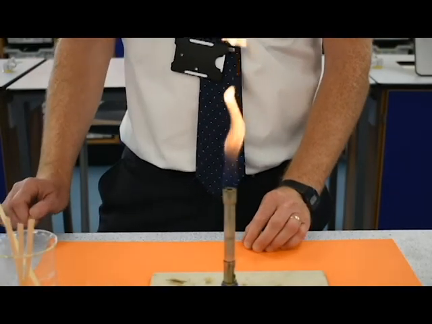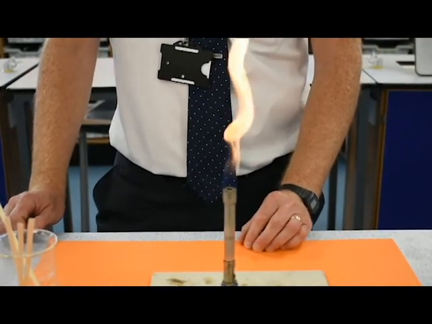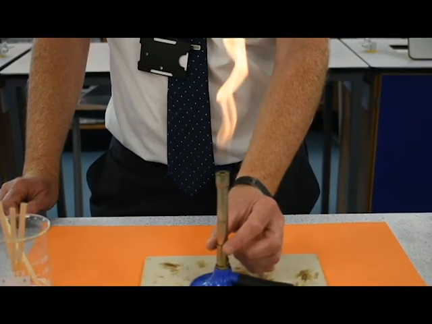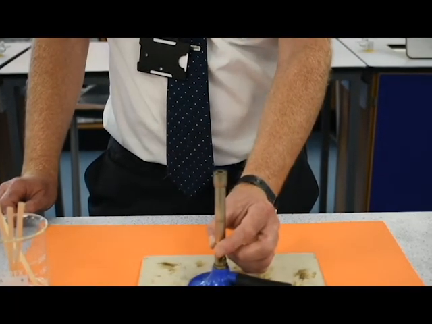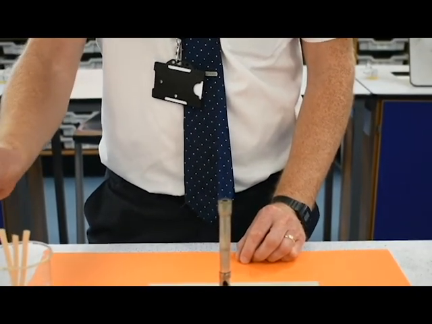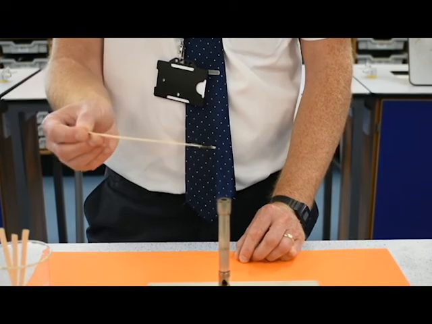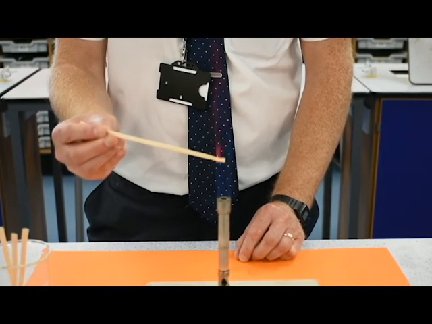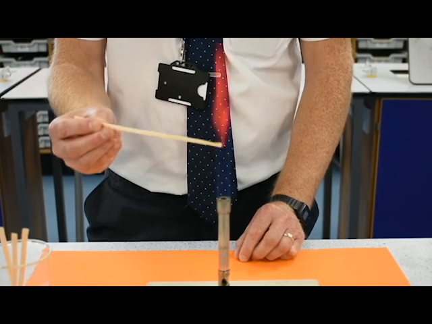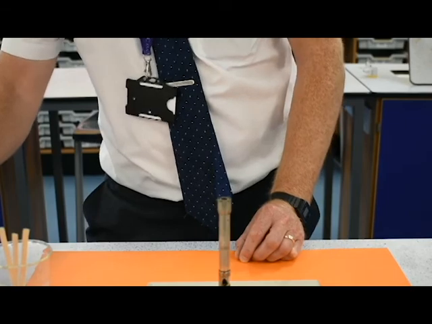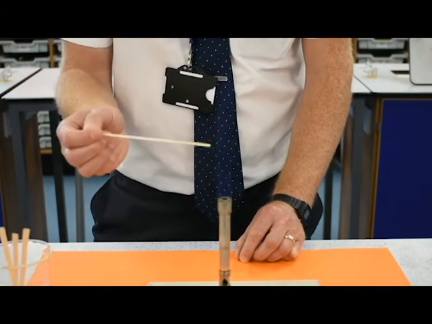Okay, so now we're going to carry out a flame test to help us identify which is which. This is on the safety flame at the moment. I'm just going to half open the air hole on the Bunsen so that we can see results. This is sample A coming in now. And now sample C.